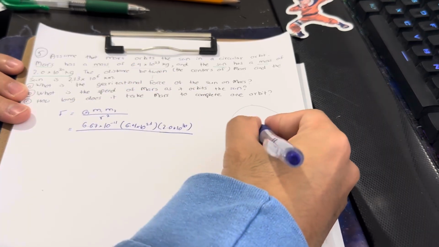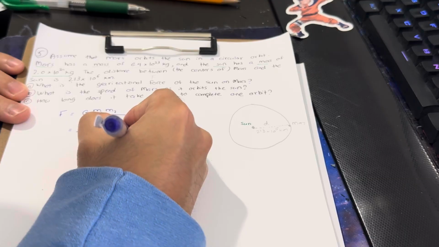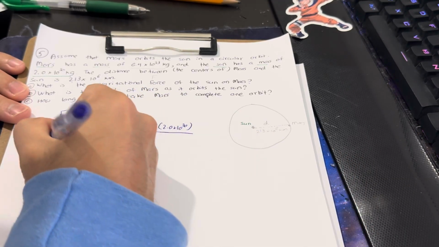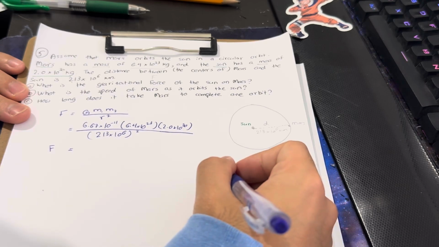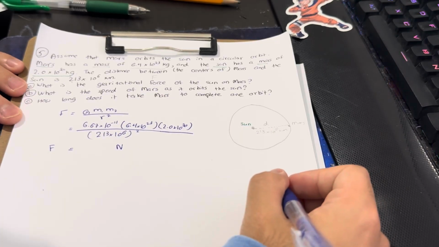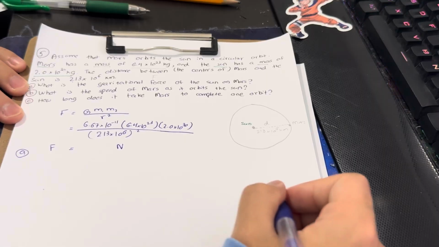The radius is 213 × 10^6, the whole squared. When we calculate this, we get the force in newtons. Okay, so that's the first question, part A, done.